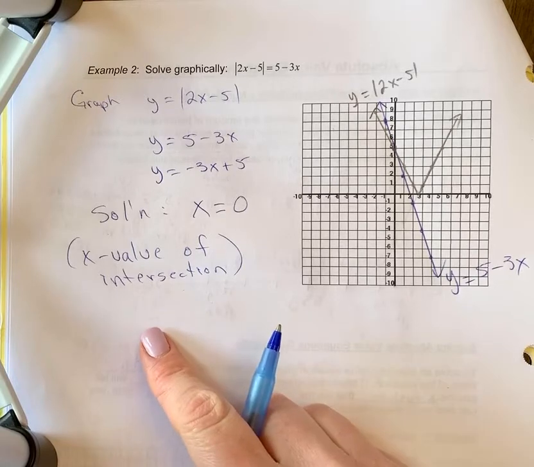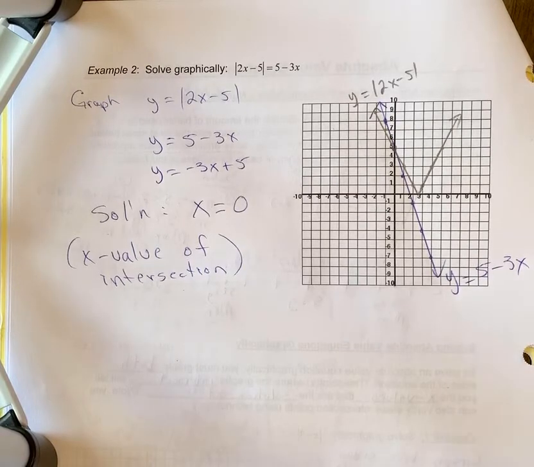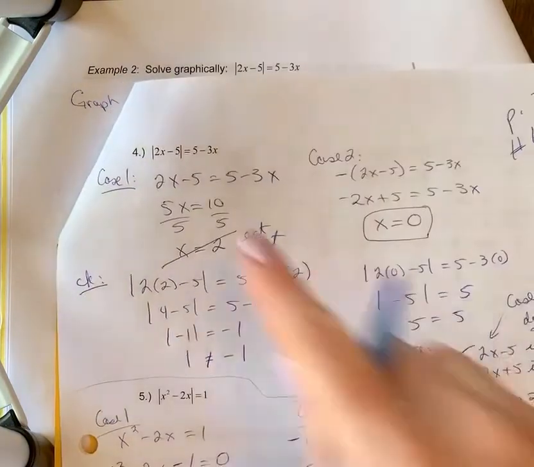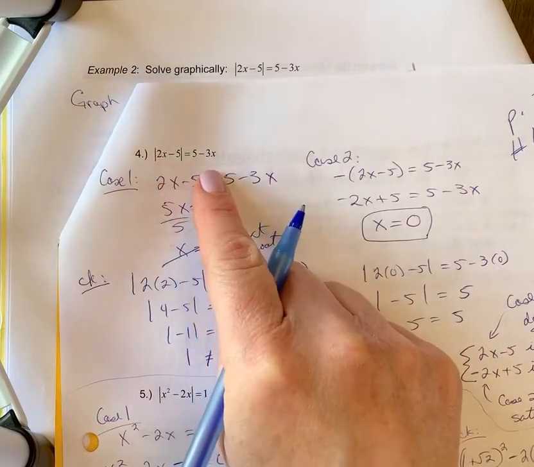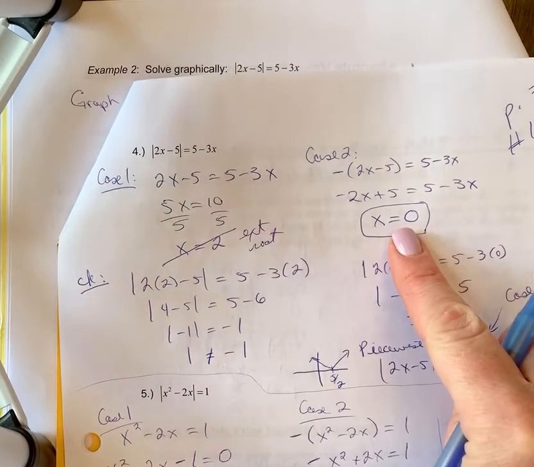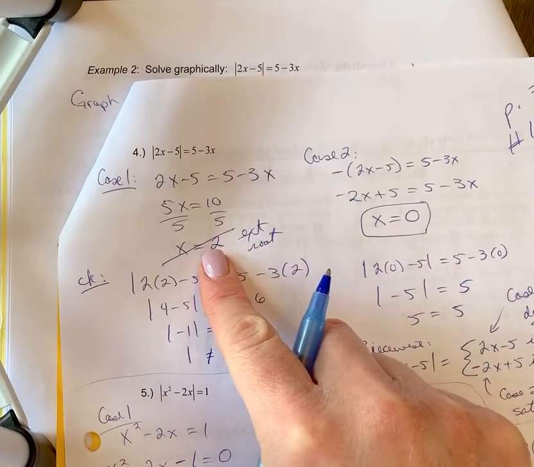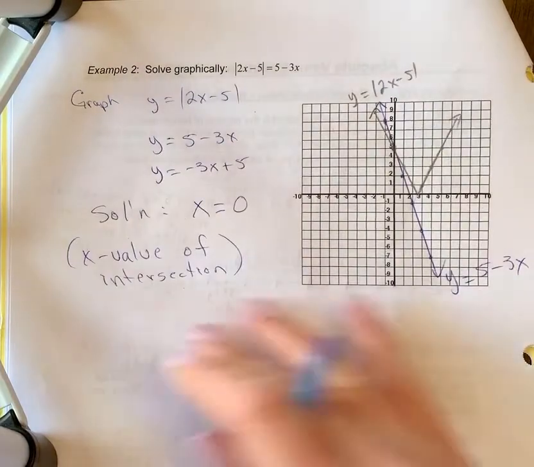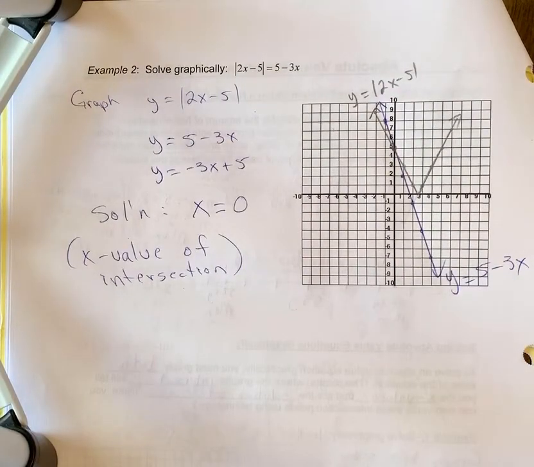Now, I just want to point out that this technically was the same example as we had done previously algebraically. I'm just going to grab the same example. We had done this one algebraically already, and we got x equals 0 as an answer. We also had an extraneous root of x equals 2, but you won't see the extraneous roots when you solve it graphically, which is why we don't have to then verify.